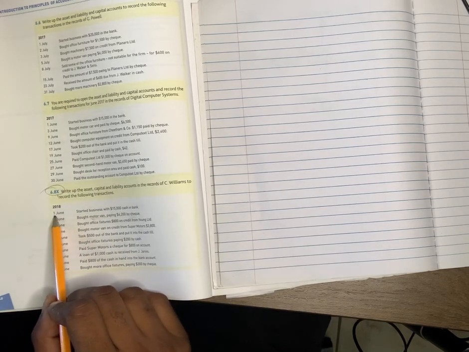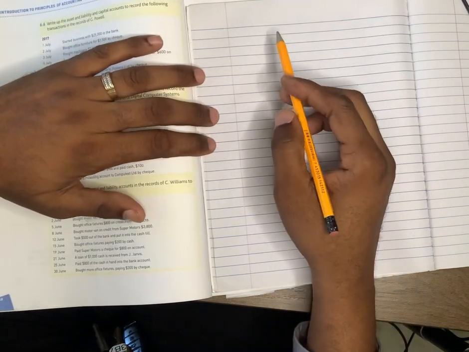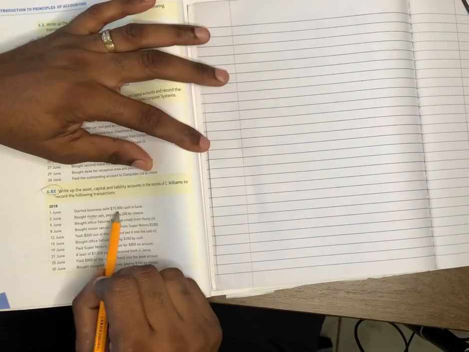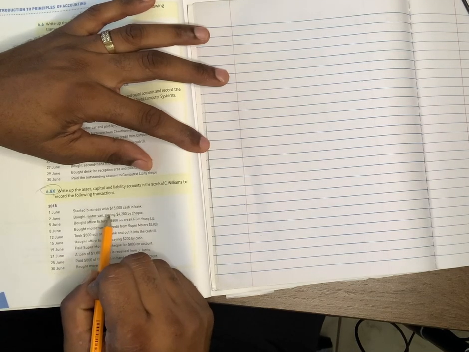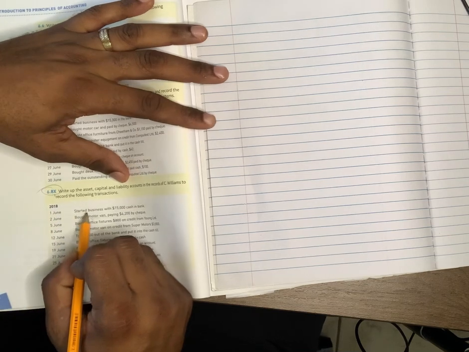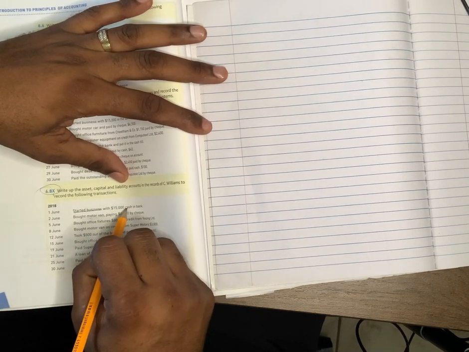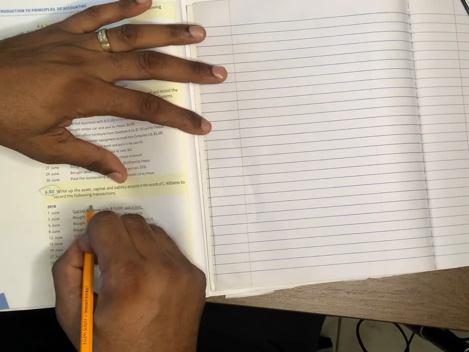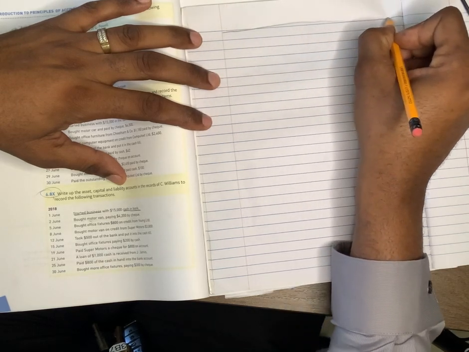So 2018, it says June 1 started business with 15,000 cash in the bank. Anytime you see a question or a transaction, especially a double entry transaction, you need to ask yourself what two accounts are being affected. If you look at it, it says started business with cash in the bank. Once it says started business, you know that we need the capital account. So we will draw our capital account.